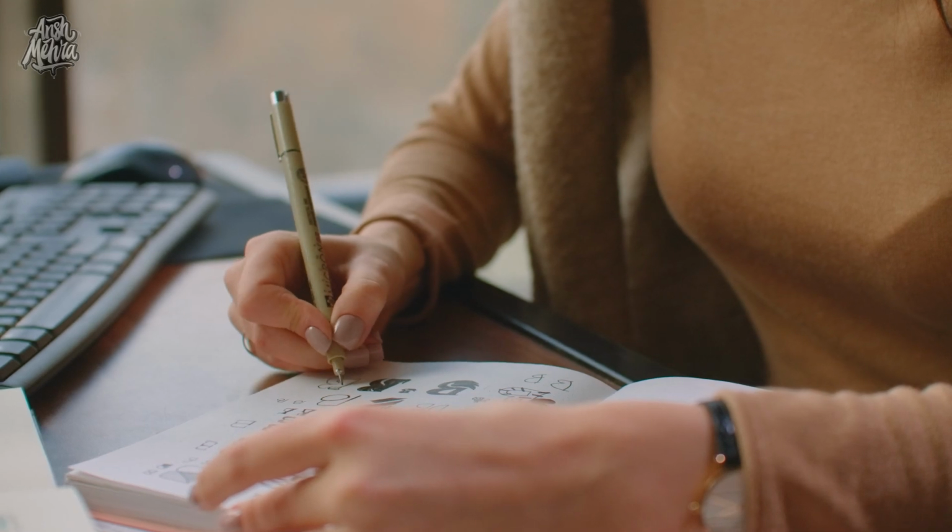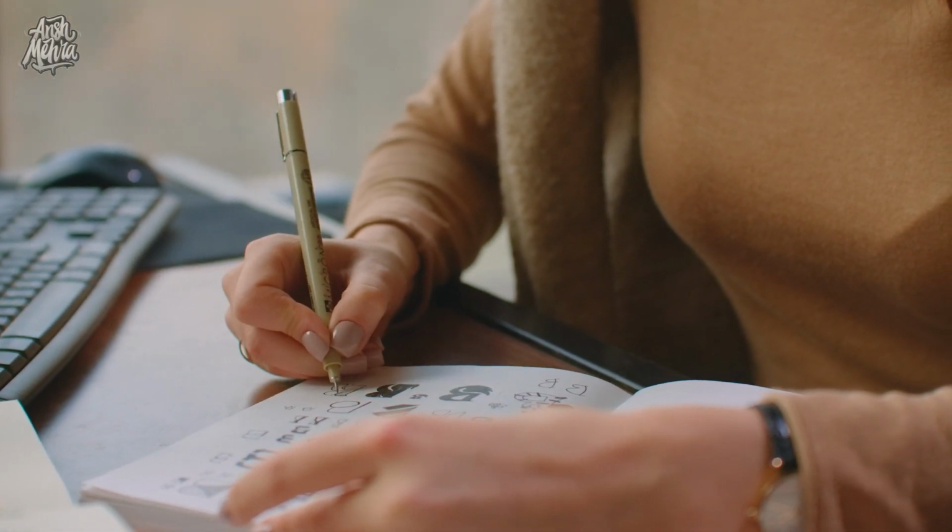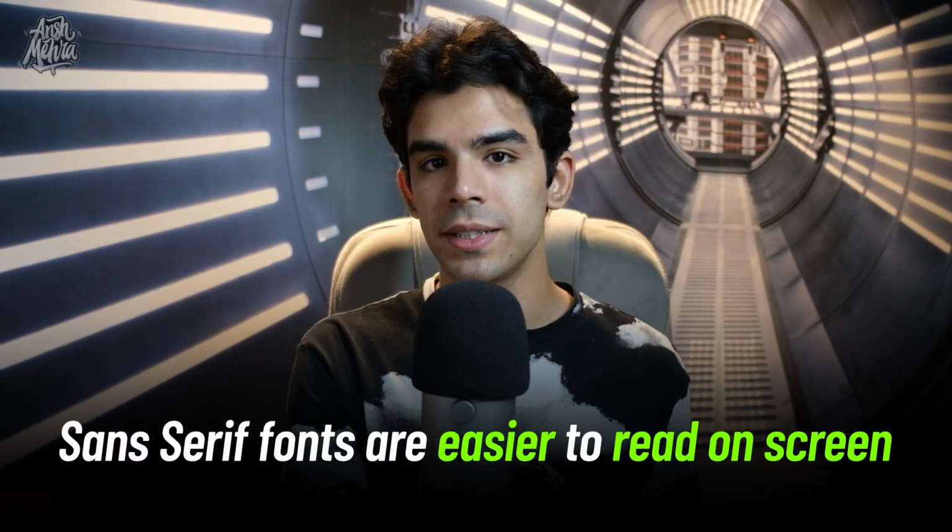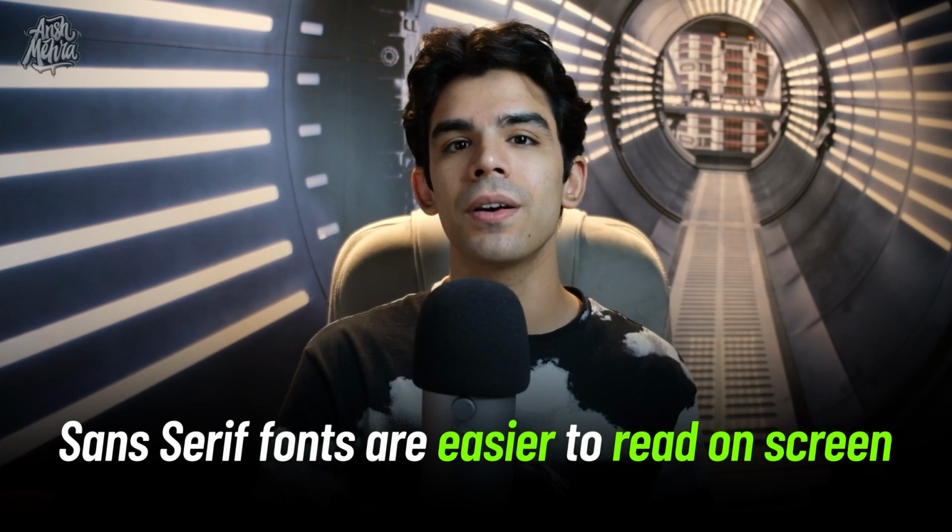So how to detect between sans serif and serif? The word sans means without. So if you see a font that has a lot of edges on the corners, it means that it's a serif font. It is easy to read sans serif fonts on digital displays. So fonts like Inter, Roboto, Barlow, they are sans serif.